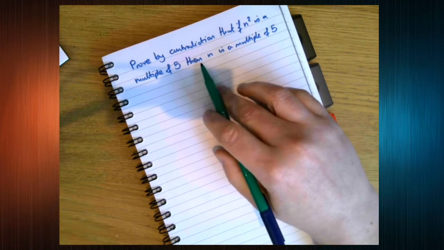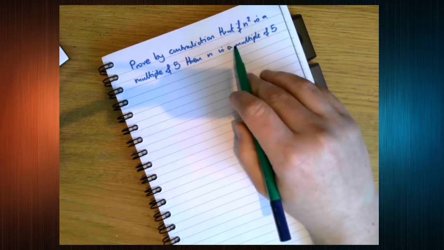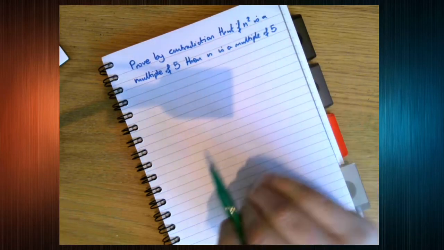So we are trying to use the fact that n is a multiple of 5 to do some stuff with n squared.